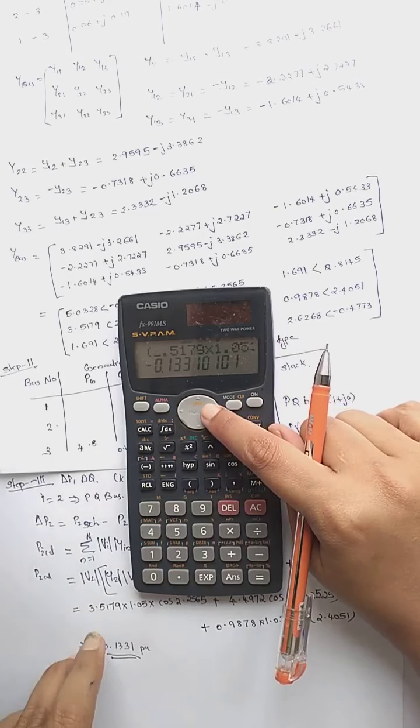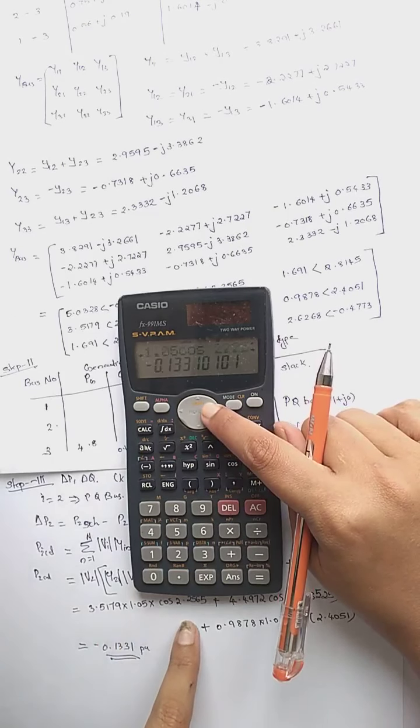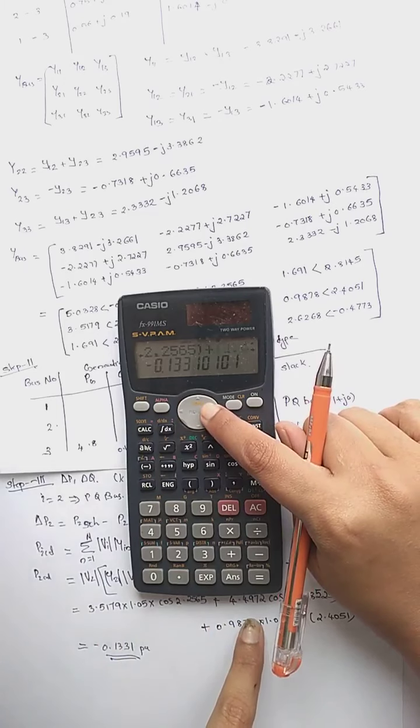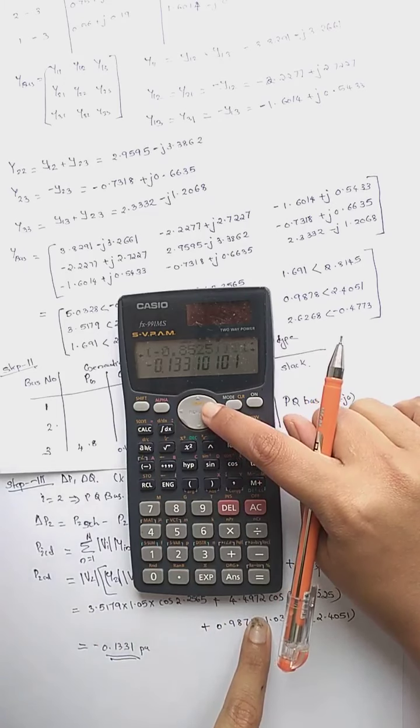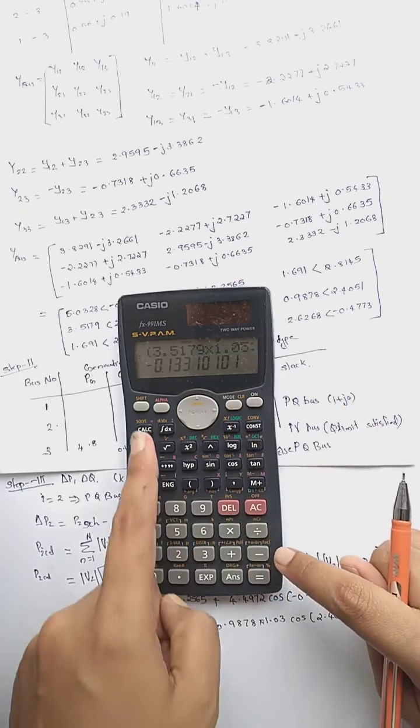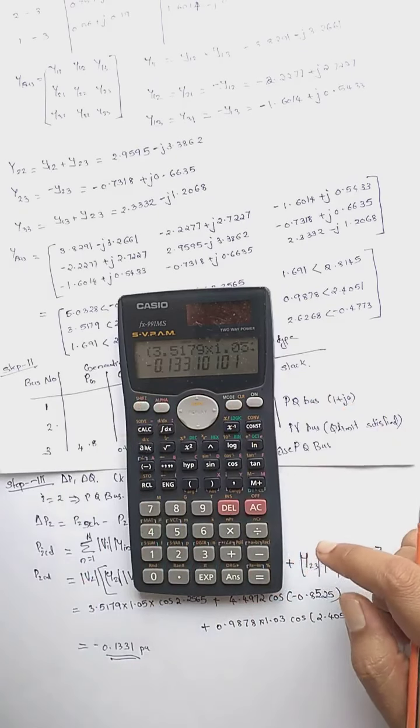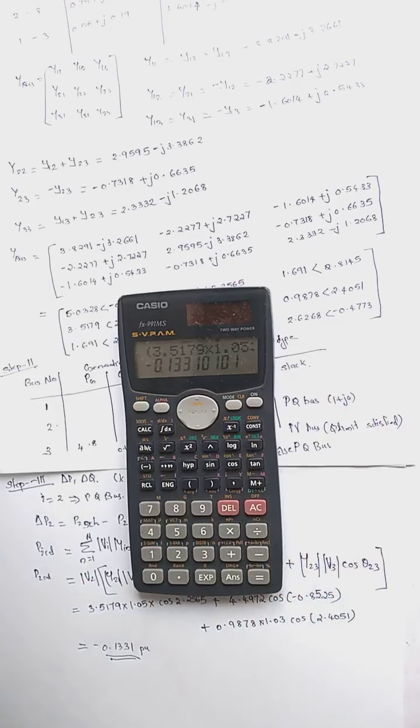Like that, same I have written within the brackets. No need of any confusion. So I have done it and equated it and I got minus 0.1331 per unit. So my P2 calculated value is minus 0.1331 per unit.